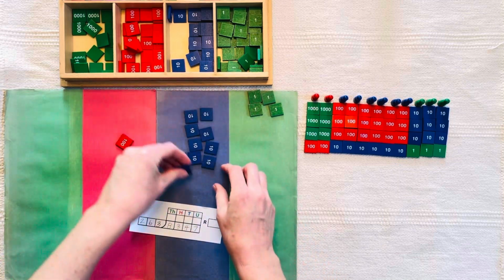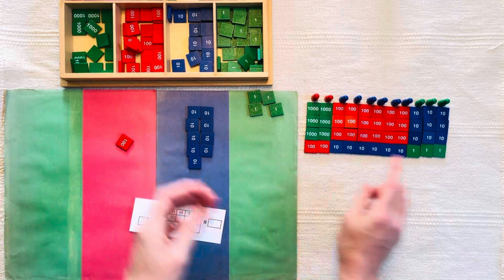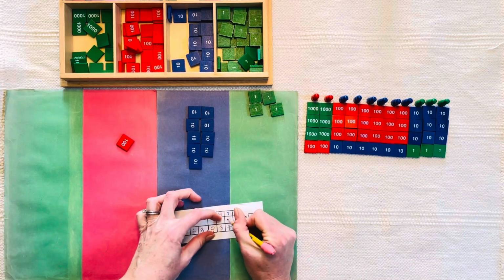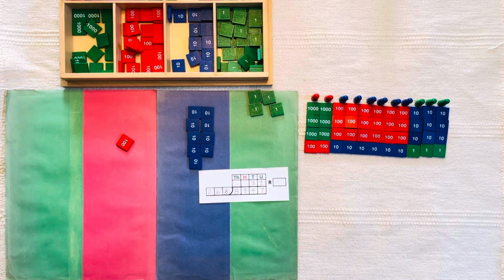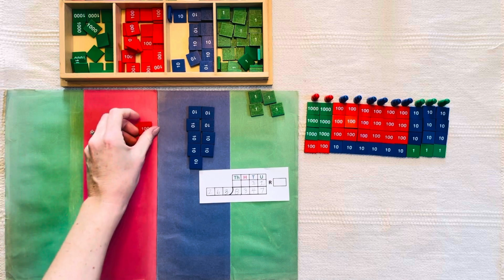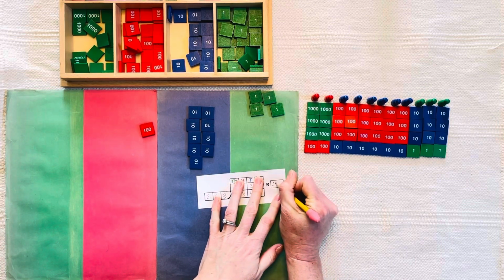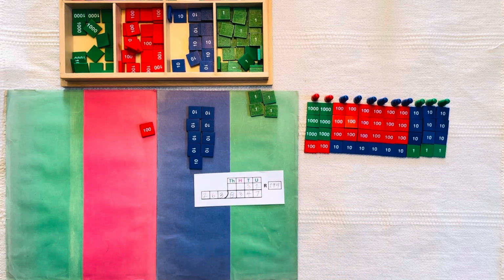And the answer in division is always what 1 gets. So we're going to look at our unit, and we see we have 3 tens and 1 unit. So I'm going to write 3 tens and 1 unit. And then we can look at our mat here and see what our remainder is. So I have 100, I have 9 tens, and I have 4 units. So our quotient is 31, remainder 194.